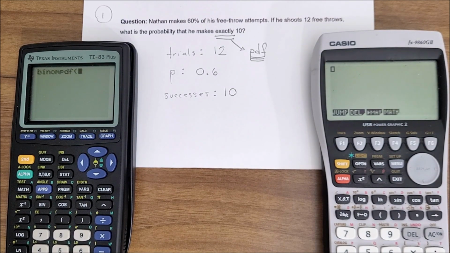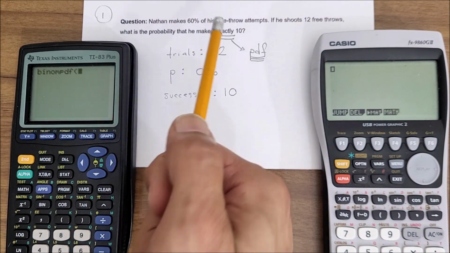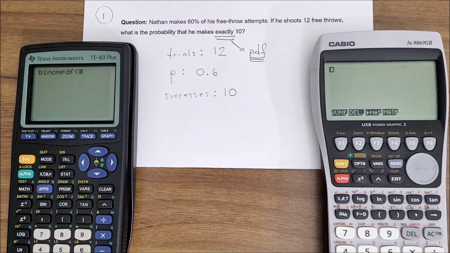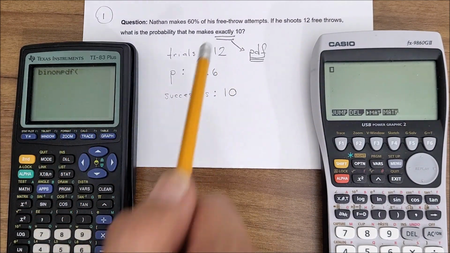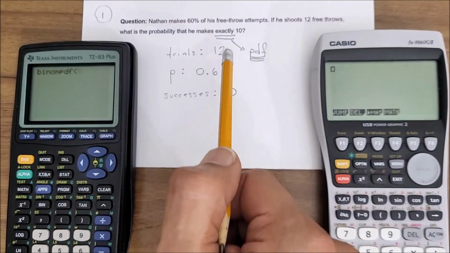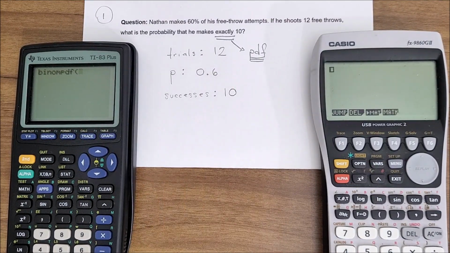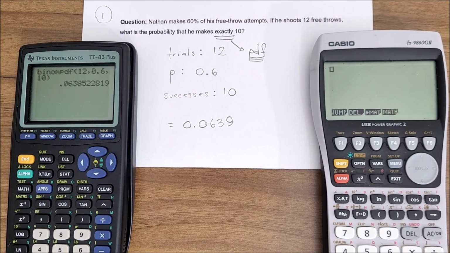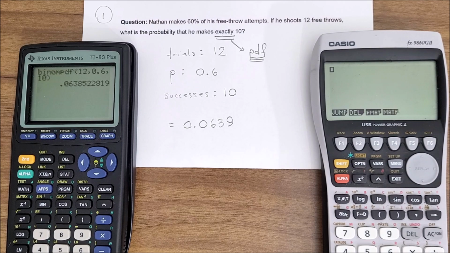Your newer TIs will give you a table to fill in these very numbers, and if you have an older TI, it's going to give you a command line. These are the numbers you put in: 12 trials, 0.6 probability on each trial, and I'm looking for the probability for 10 successes. So 12, separate these numbers with a comma, 0.6, comma, 10. Close parentheses, enter. Bang, that's my probability. Turns out Nathan has about a 6% chance of making exactly 10 free throws if he shoots 12.